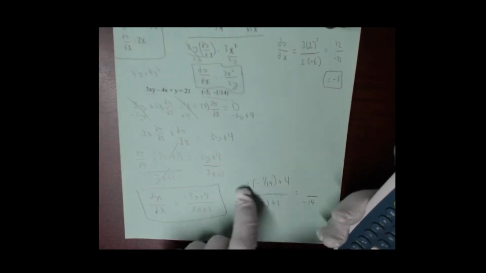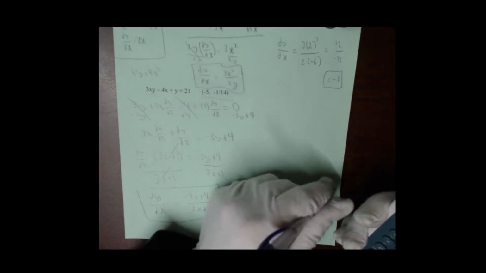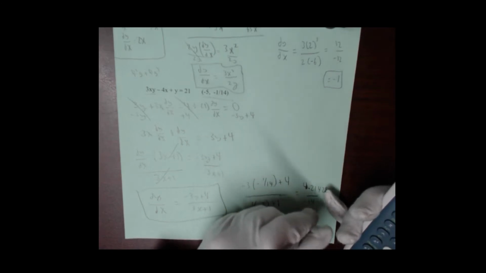On the top, that'll become a positive, so 3 divided by 14 plus 4. By the way, that was 4.21428. Divide by -14. Our final answer will be -0.301.